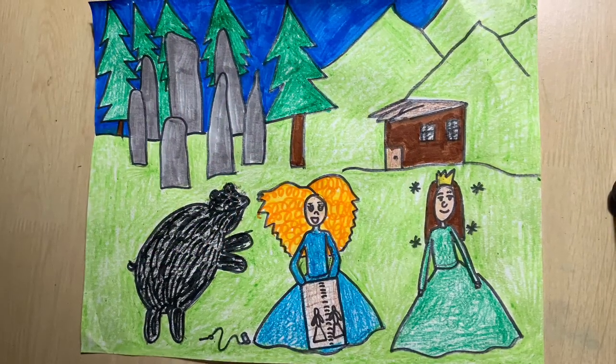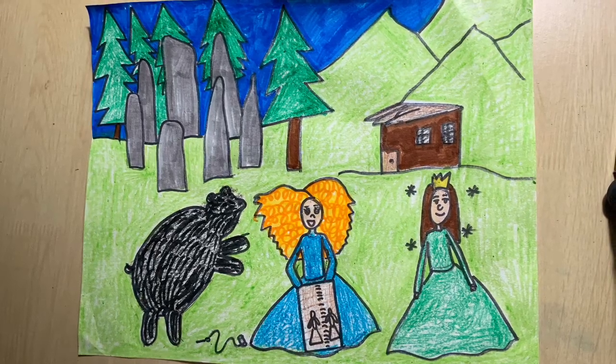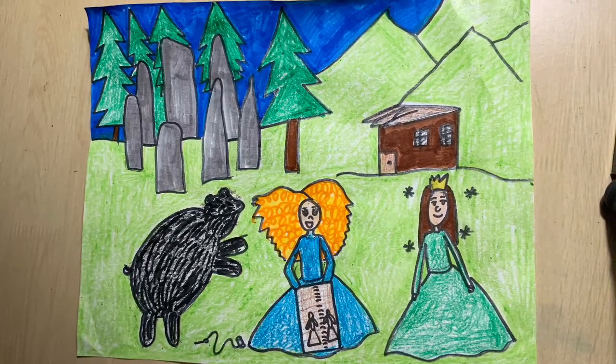Once your picture has characters, a setting, and a plot, and you've colored in the entire thing, you're done. I can't wait to read your story drawings.